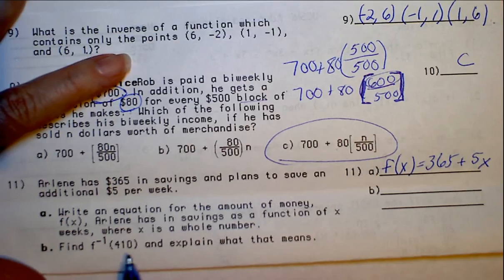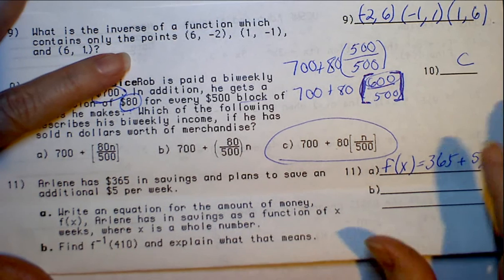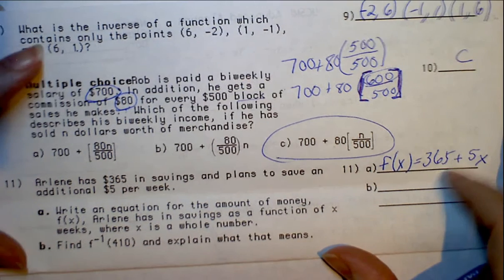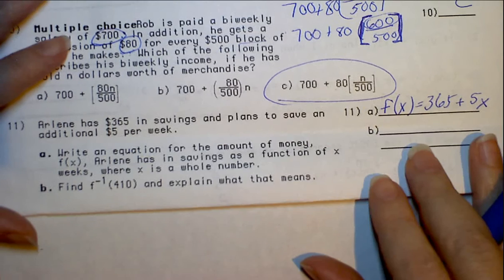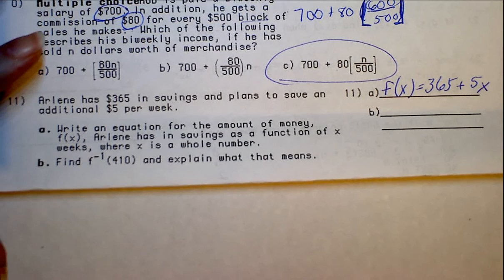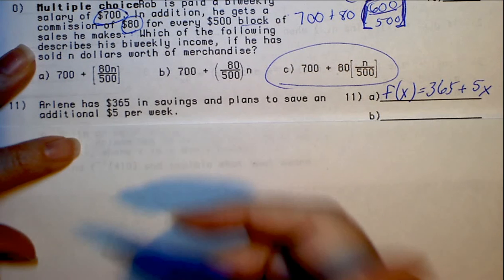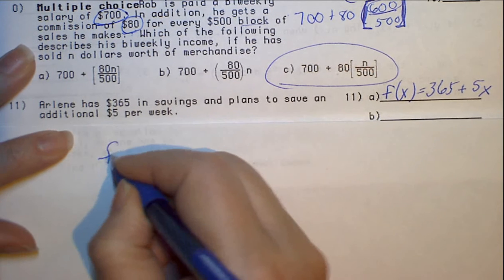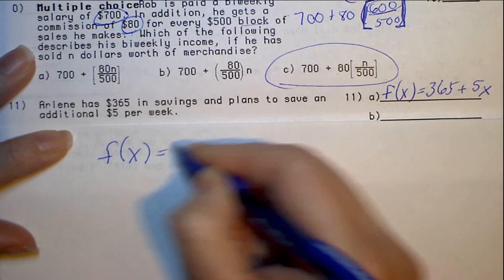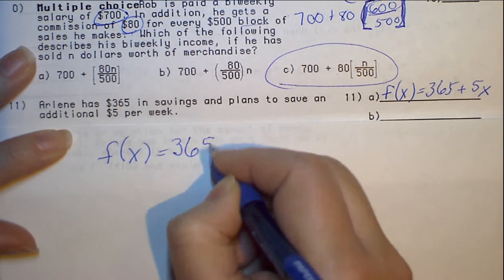And now it says, find f inverse of 410. Explain what that means. Alright, so the first thing I'm going to do is find that inverse. So we have f of x is equal to 365 plus 5x.